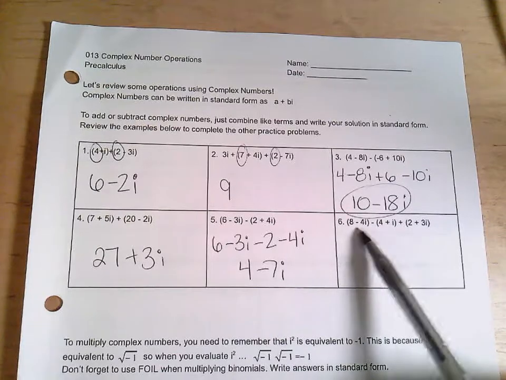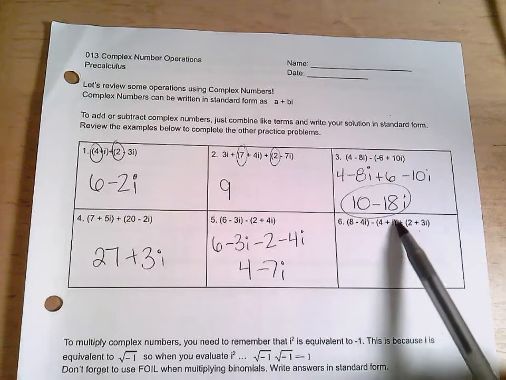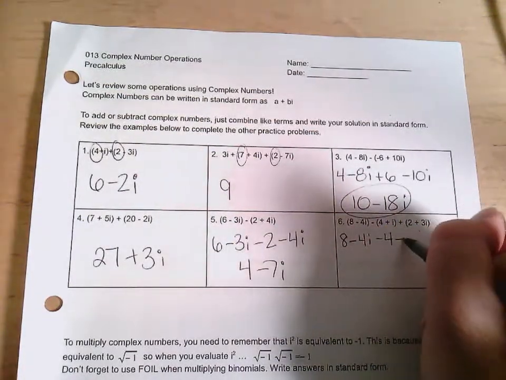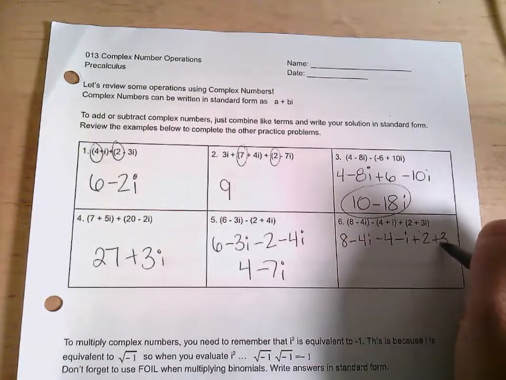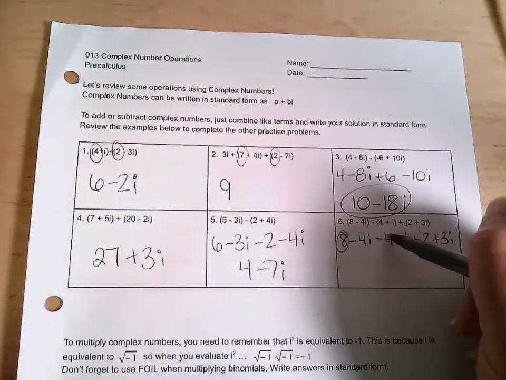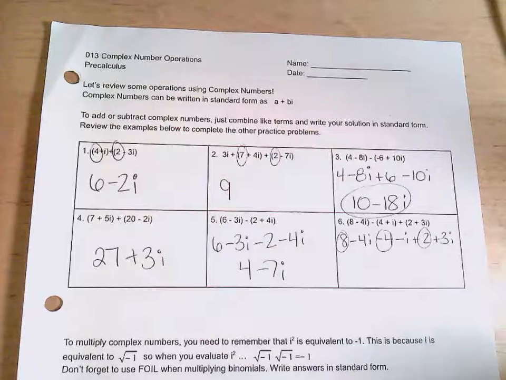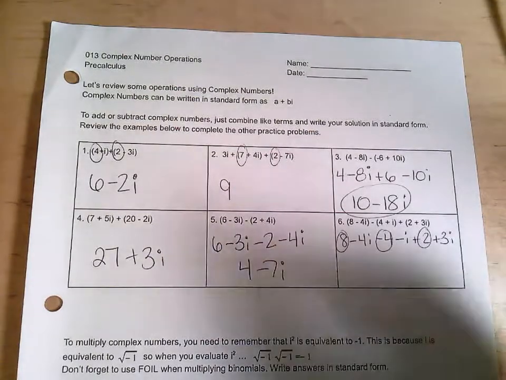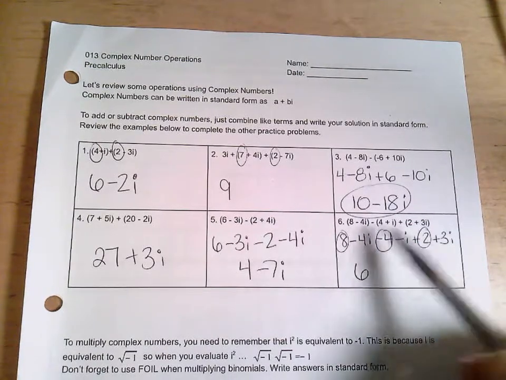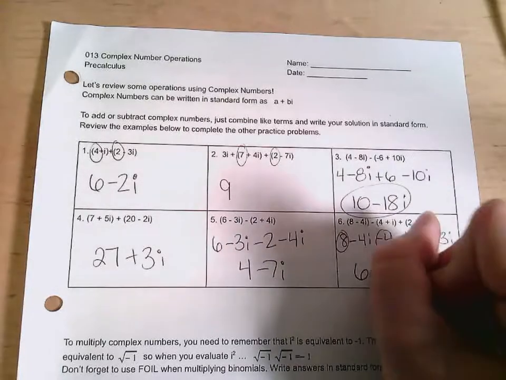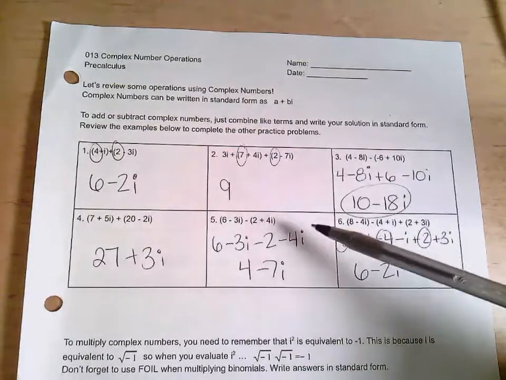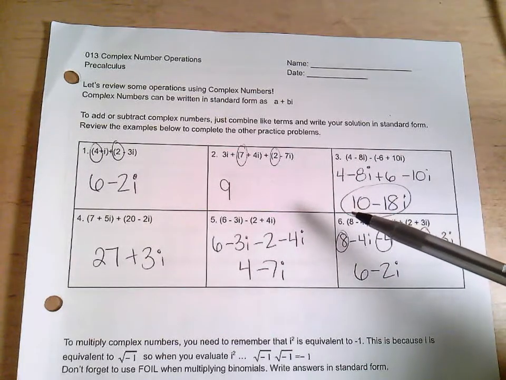And I have three imaginary numbers here, so I'm going to distribute that negative sign. 8 minus 4i minus 4 minus i plus 2 and plus 3i. So altogether I have an 8, a negative 4, and a positive 2. So that looks like a total of positive 6. And then I have a negative 4i, negative 5i, plus 3 would be negative 2i. So practicing just combining like terms and writing them in standard form is one operation with complex numbers.